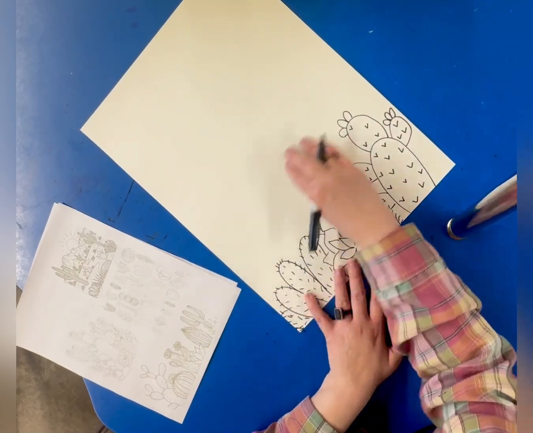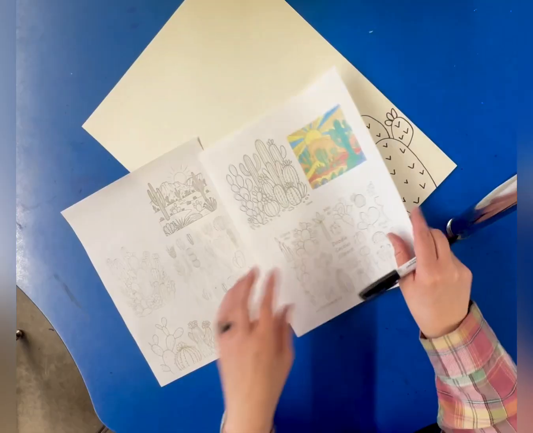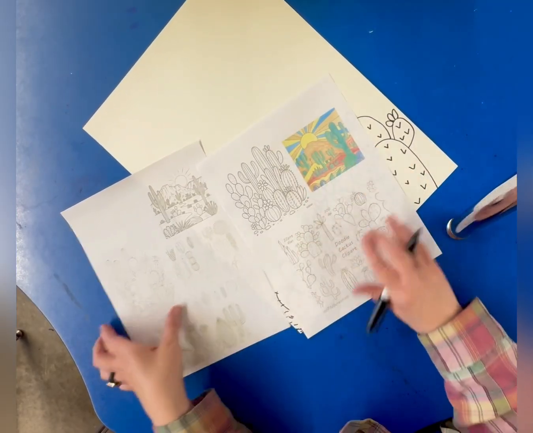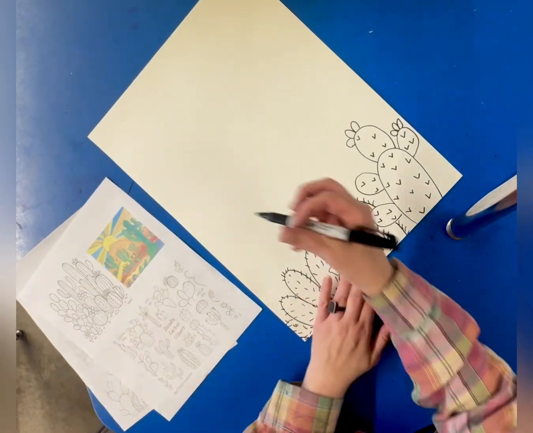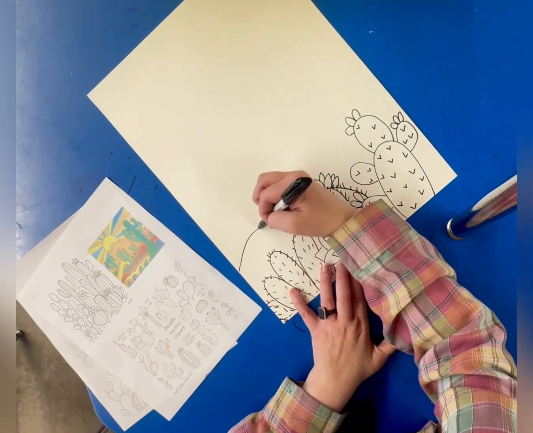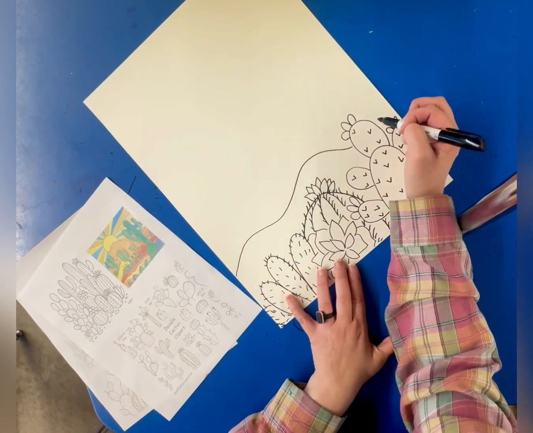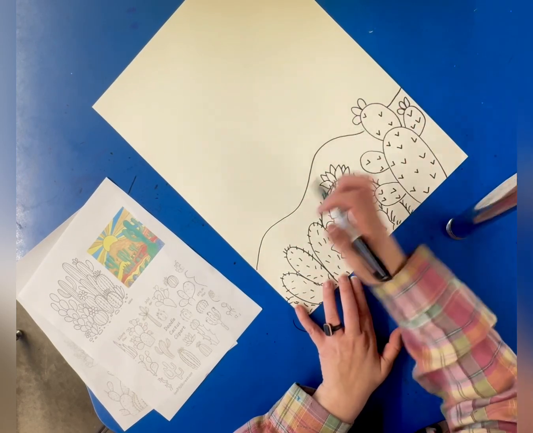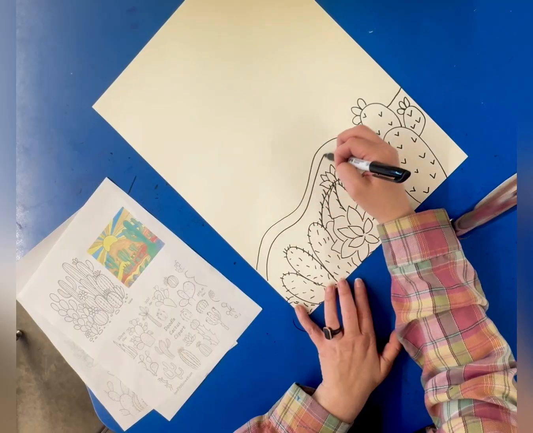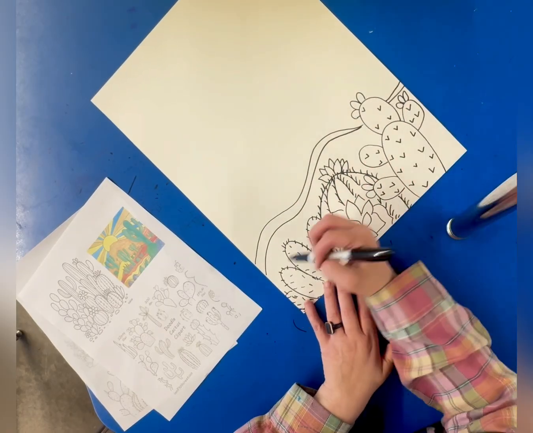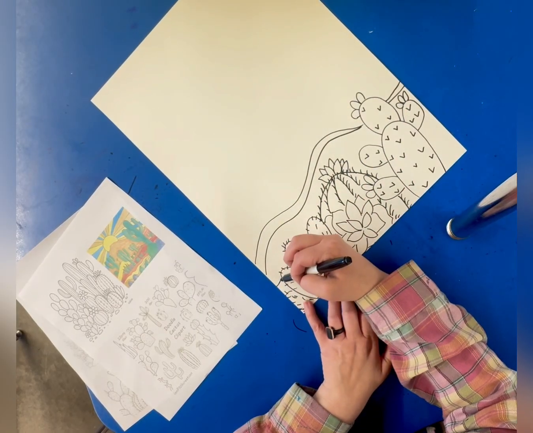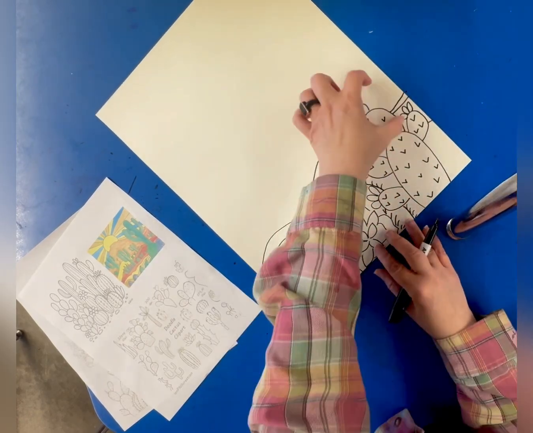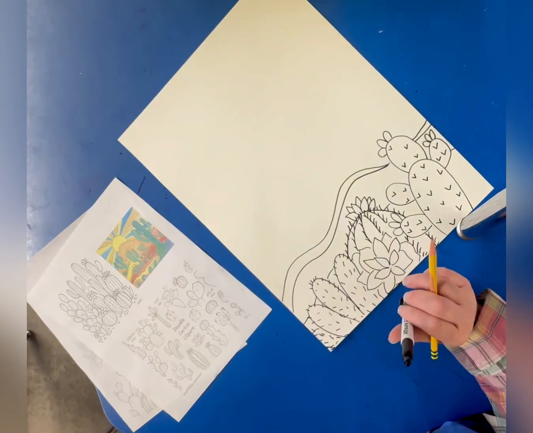Now, like in this picture, we're going to draw some lines back here, and that's going to be our middle ground. So now I'm going to do just some wavy lines, and not all of these will have something on them. I did one here, and then I'm going to do one right here, and then maybe even another one right here. So this is where we're going to put our next layer of cacti.